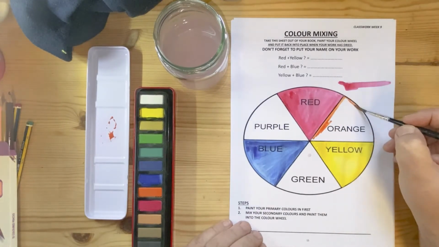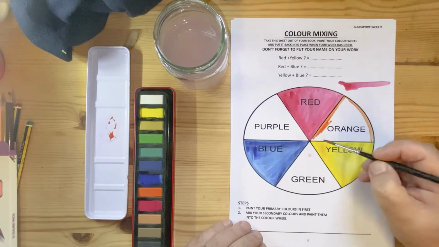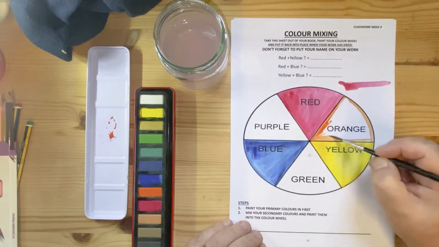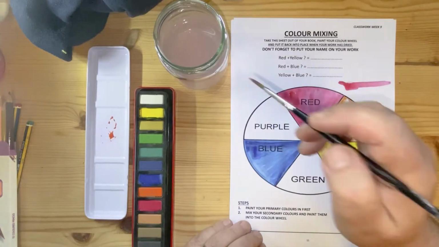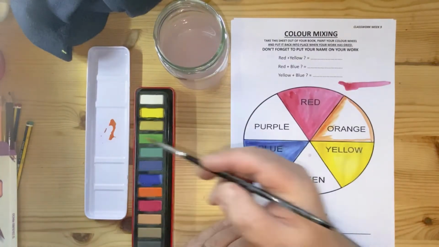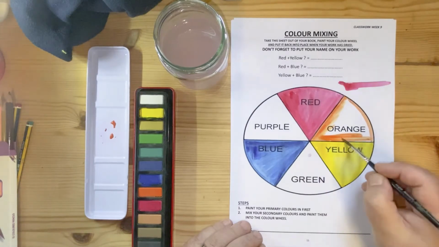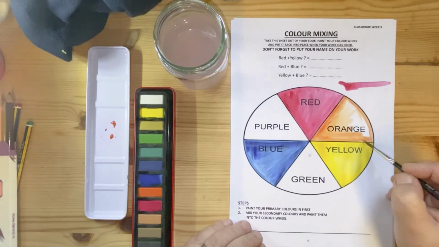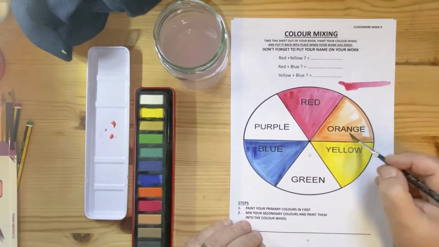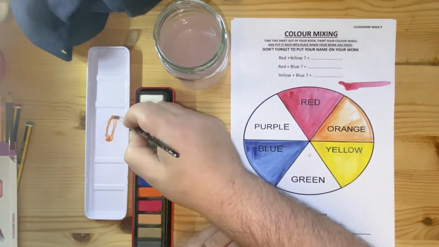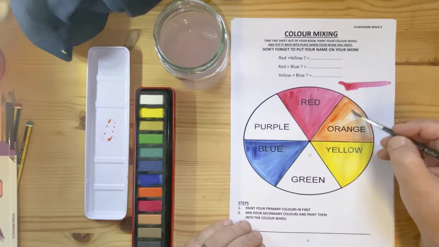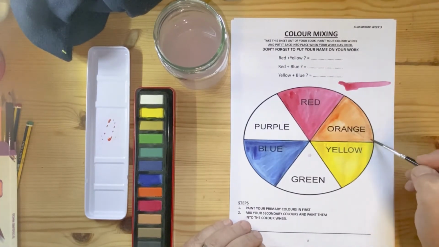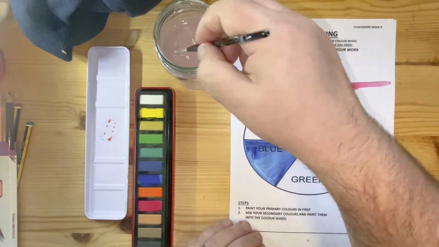So outline our shape. Okay, so our orange done.